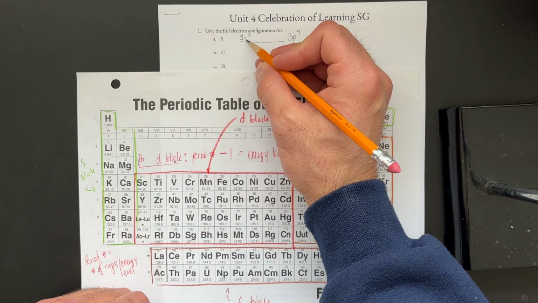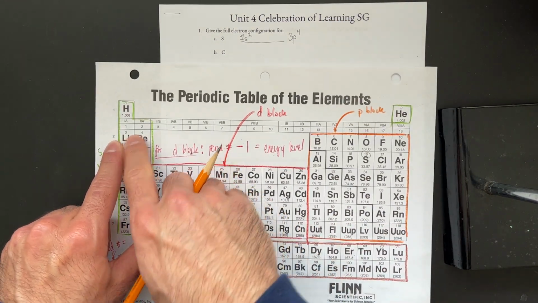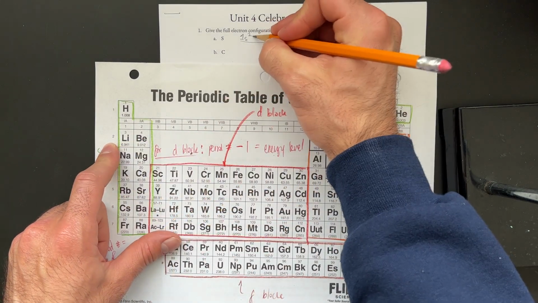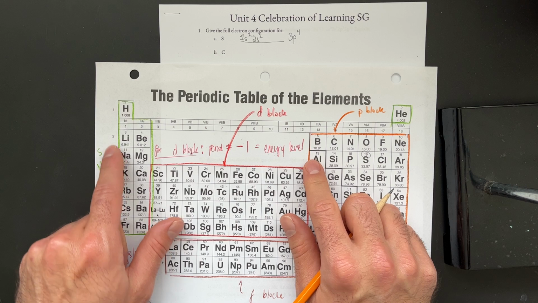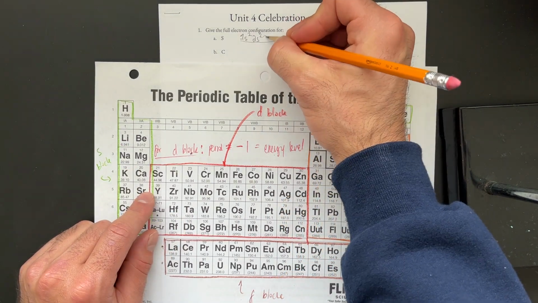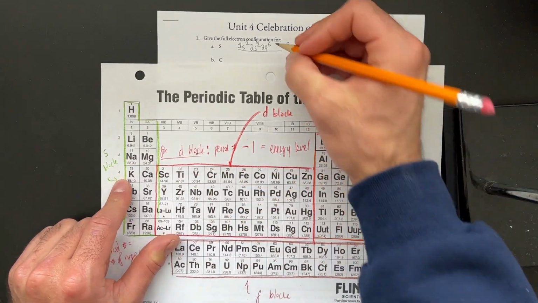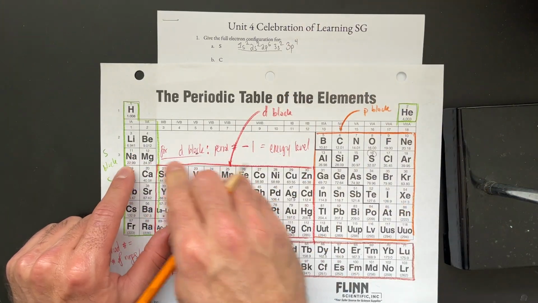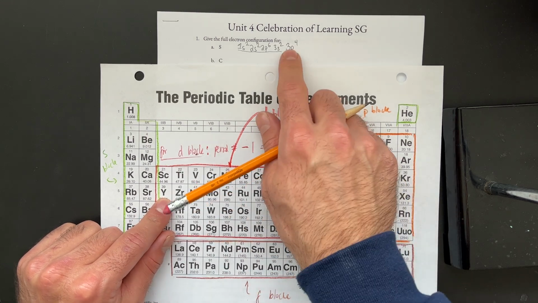So we have 1s2, and then 2nd period S, 2s2. Then we come here, P is going to be 2p, 1, 2, 3, 4, 5, 6 electrons in there. So 2p6. Here, 3s2. And then we get here 3p4, as we mentioned.